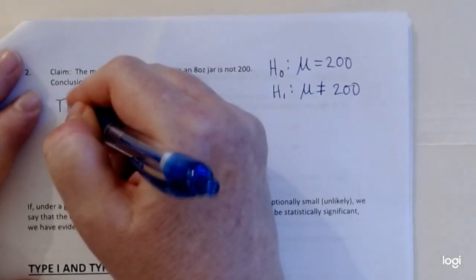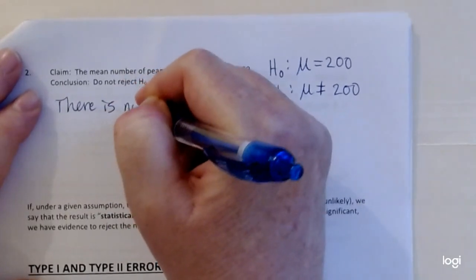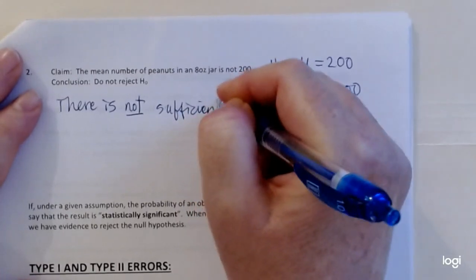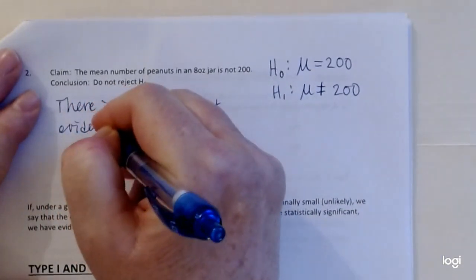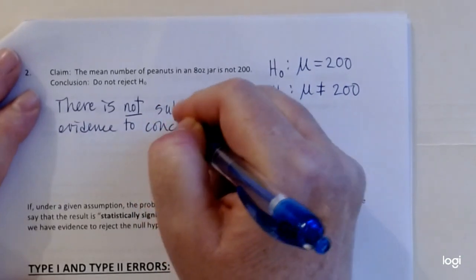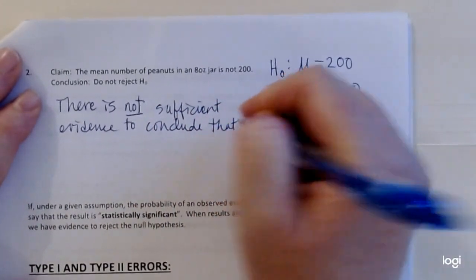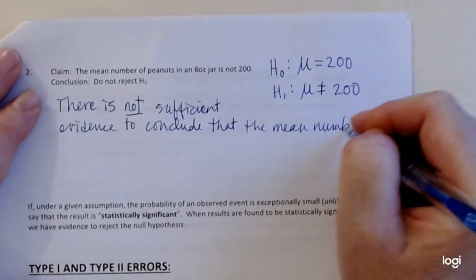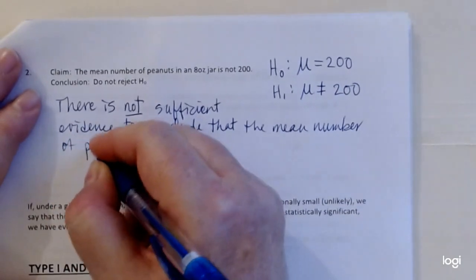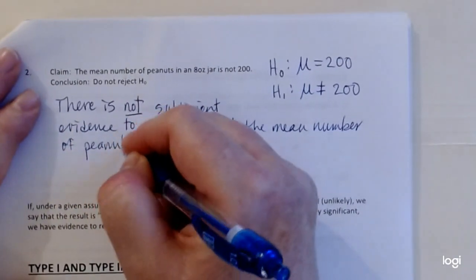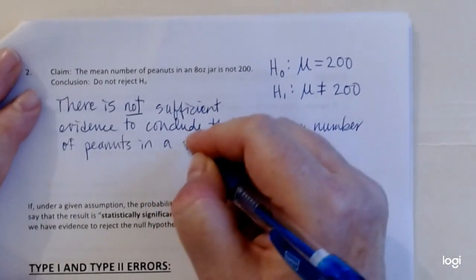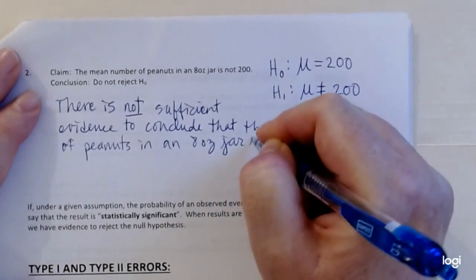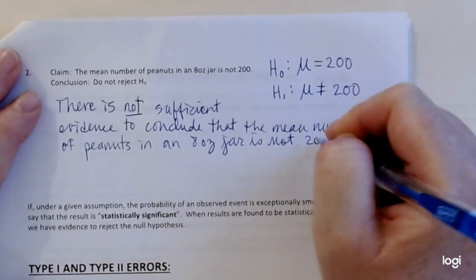So we would say there is not sufficient evidence to conclude that the mean number of peanuts in an 8-ounce jar is not 200.